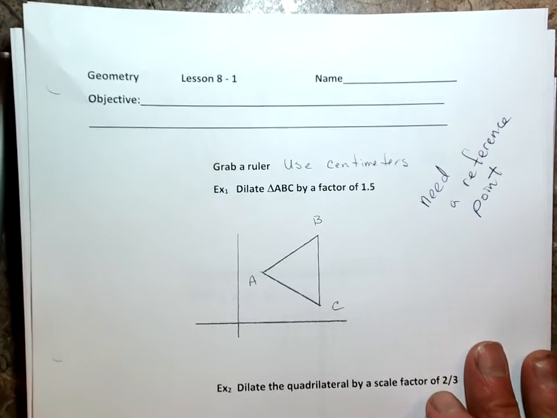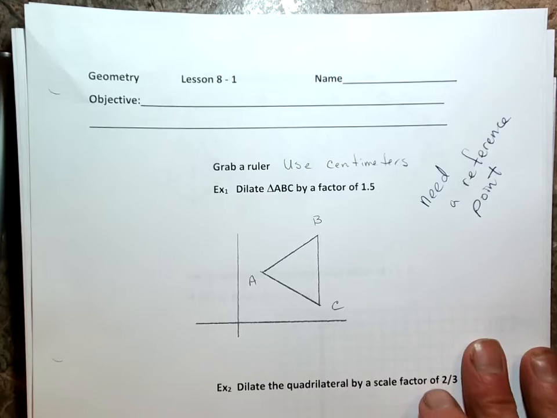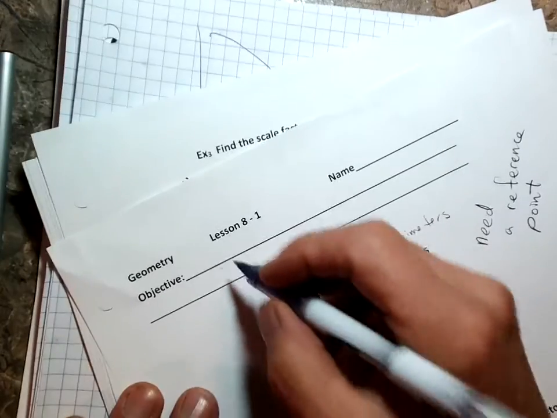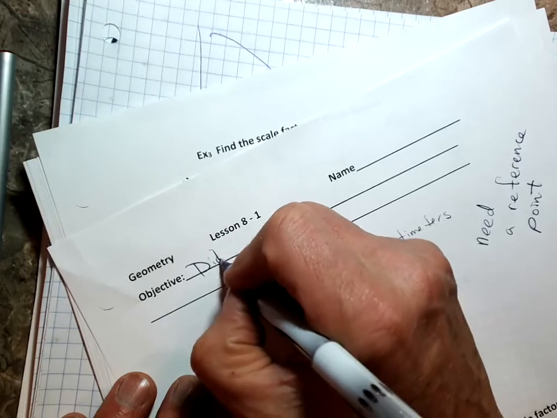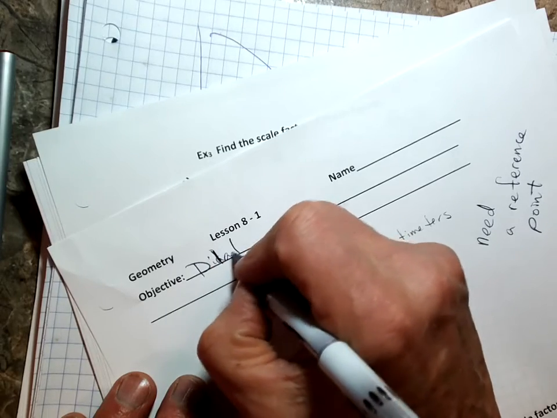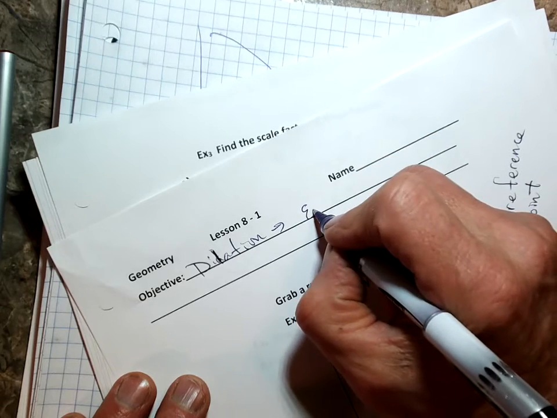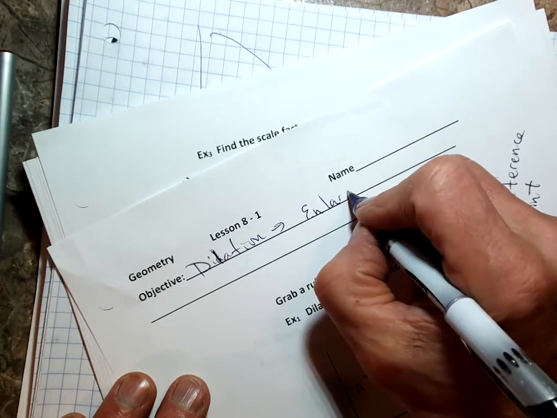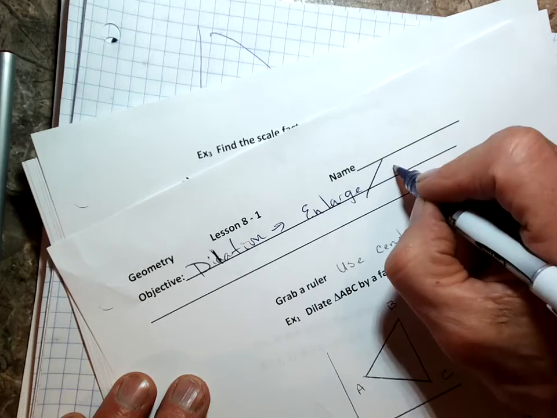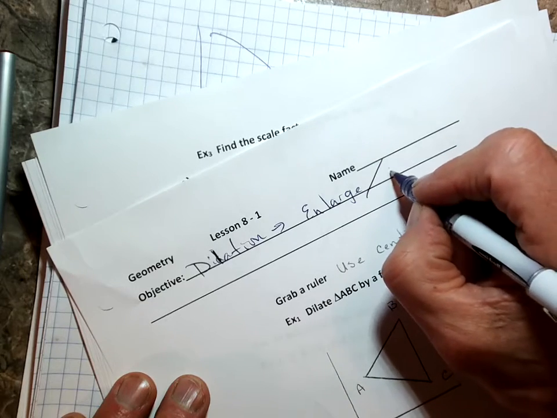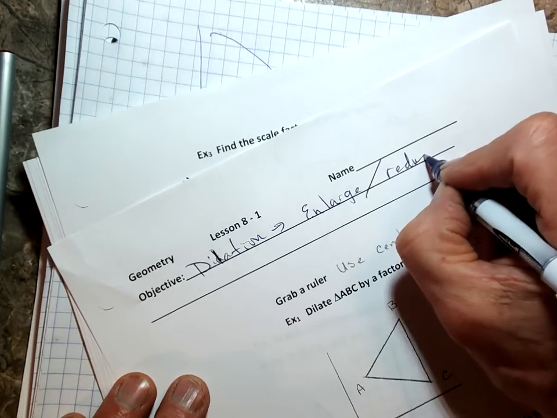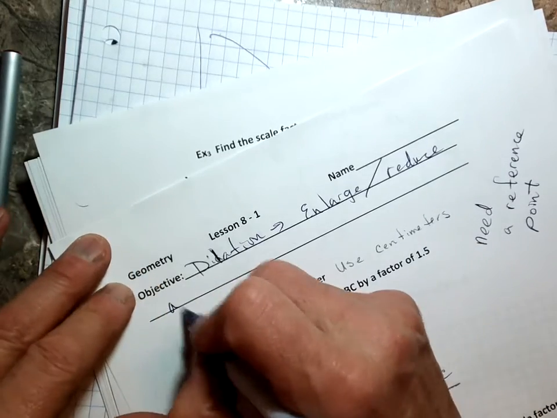Today's objective has to do with dilating, which means both. I'm going to go ahead and move this over this way. Sorry, you guys. Dilation normally means to enlarge. But for us, it could also mean to make it smaller, to reduce, by a scale factor.